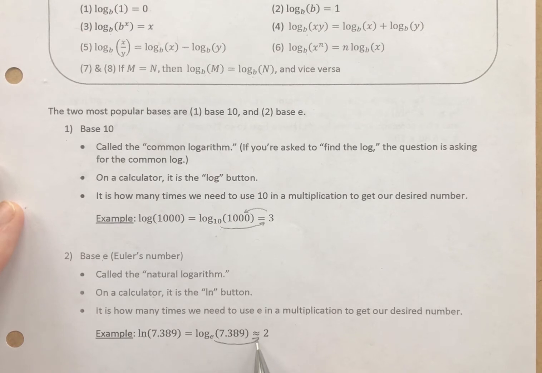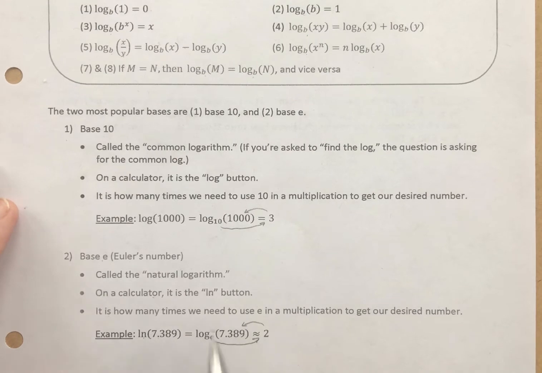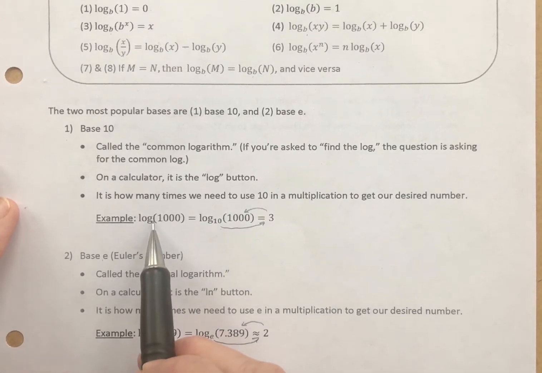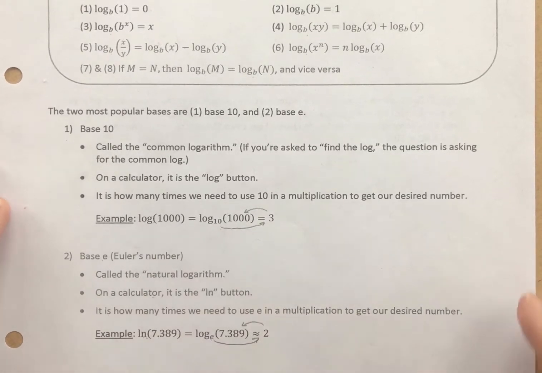We can put it into the calculator, but e squared is approximately equal to 7.389. So don't lose track of the fact that there's no base written here, but it's assumed to be base e. There's no base written here, but it's base 10.